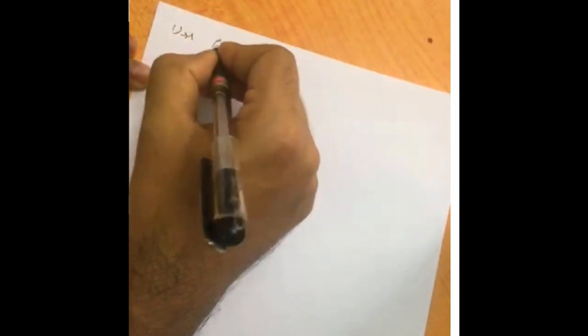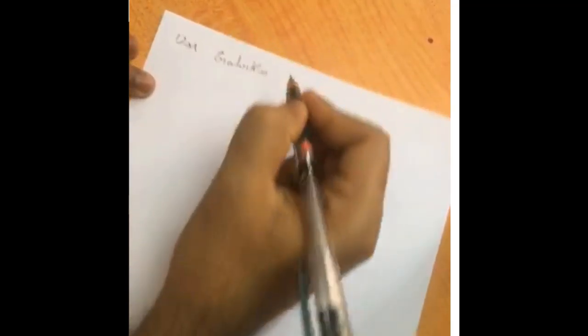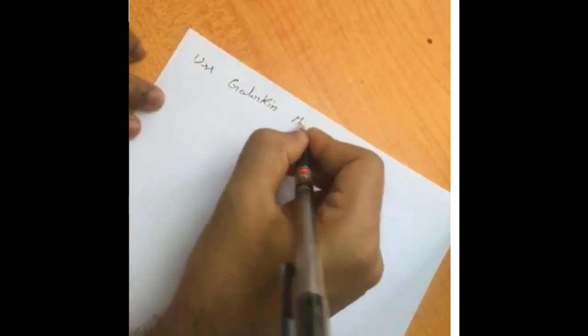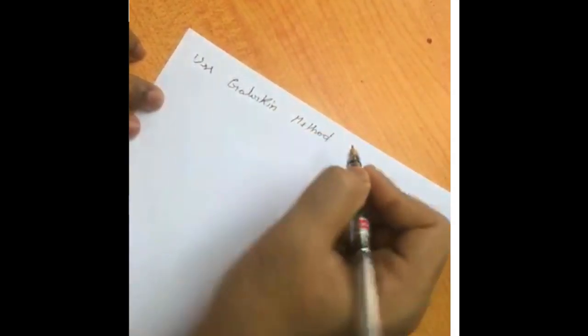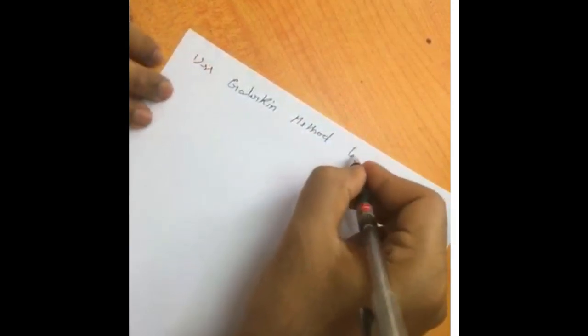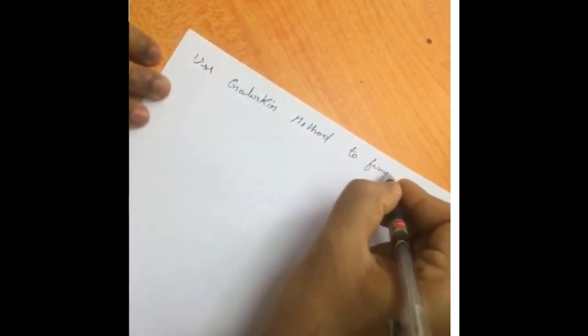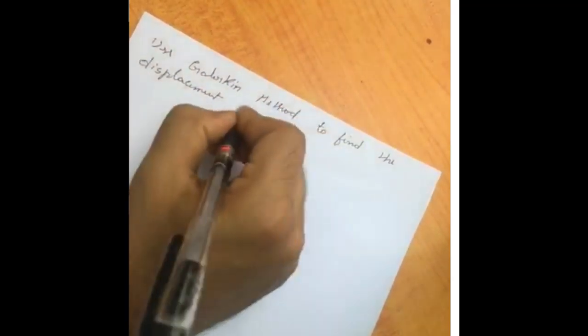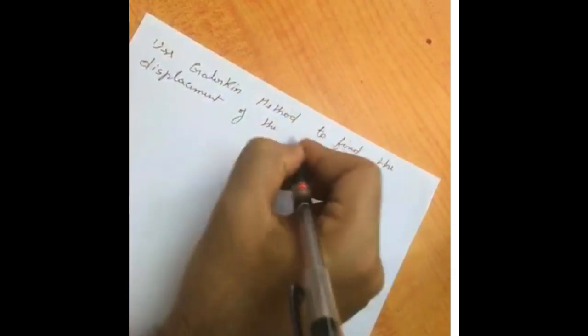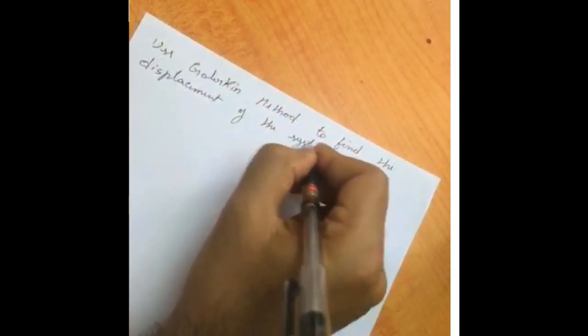Use Galerkin method to find the displacement of the system shown.